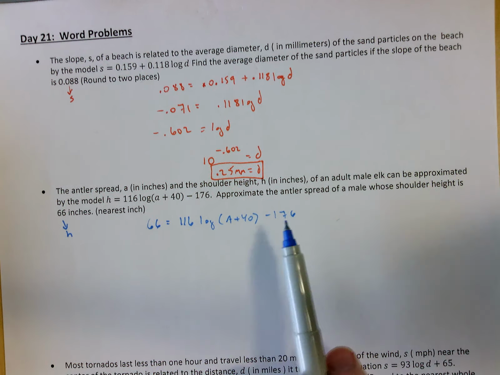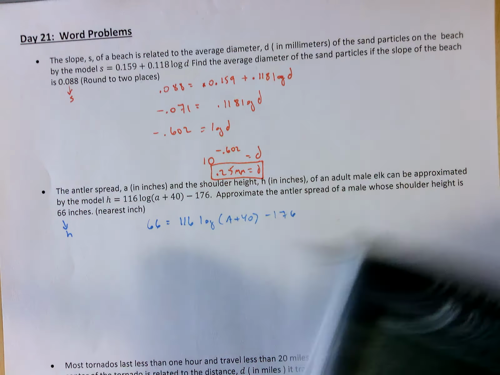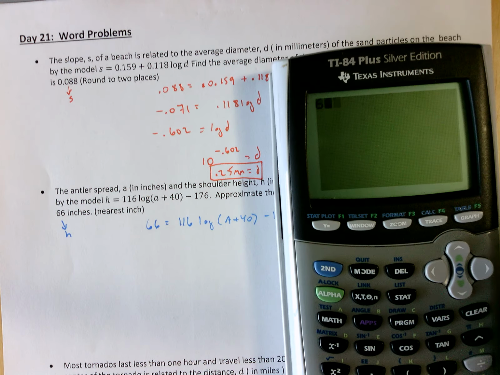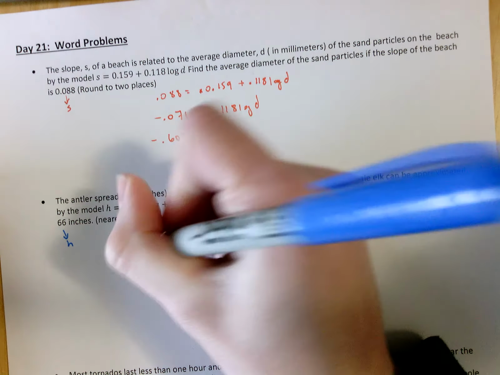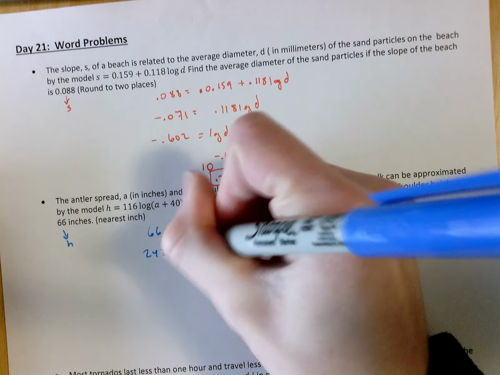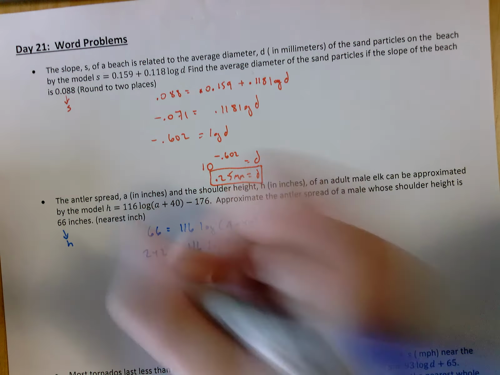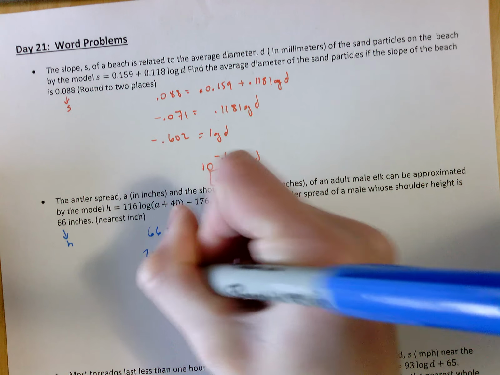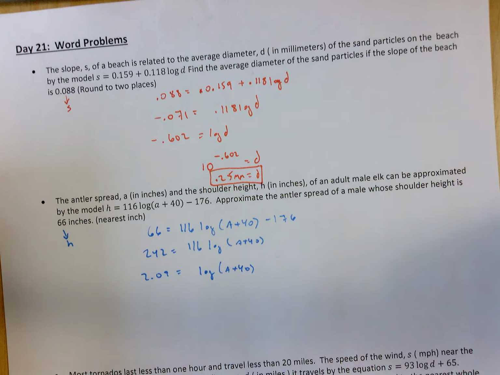All right, so solving this, I'm going to start by adding this to both sides, and then we'll divide by the 116 to get the log by itself, right? So I'm going to have 66 plus 176, and I'll divide that by 116 just so I have the numbers handy. So that's going to be 242 equals 116 times the log of A plus 40. And then when I divided, it was 2.09-ish equals the log of A plus 40.